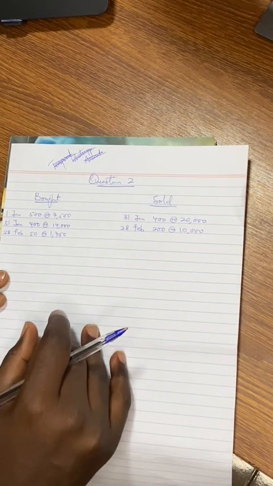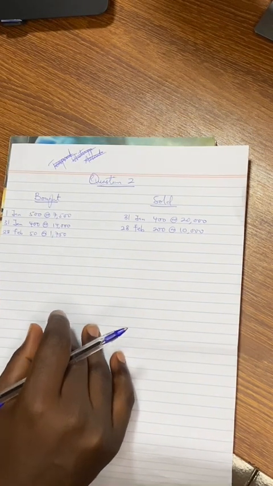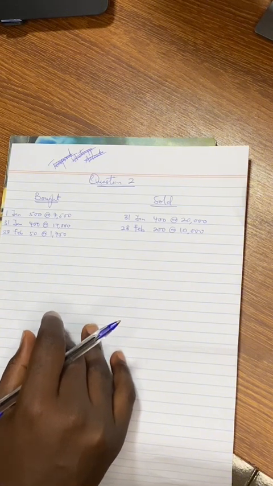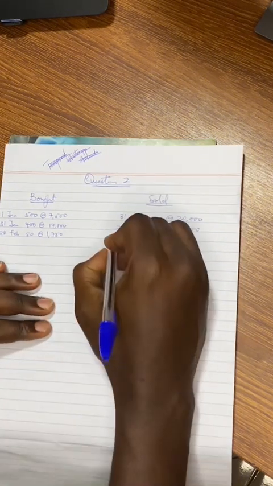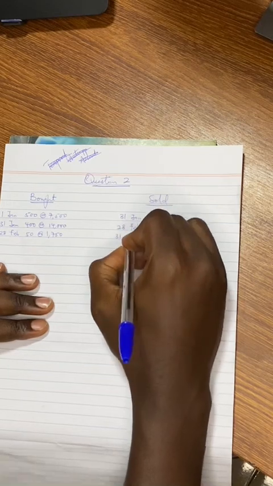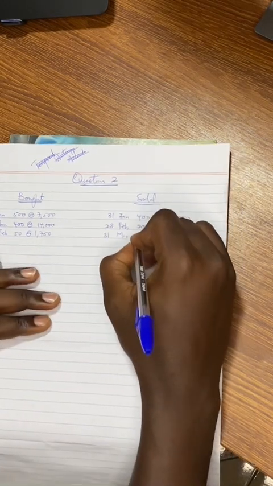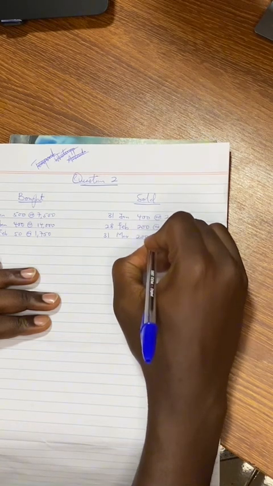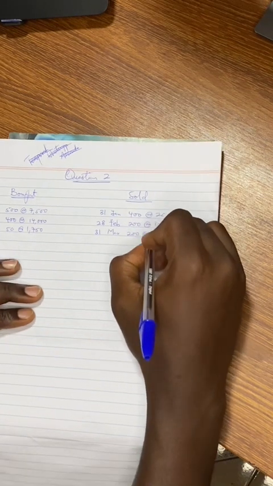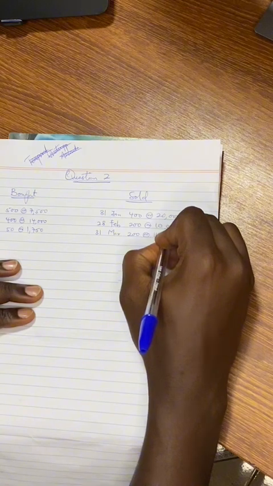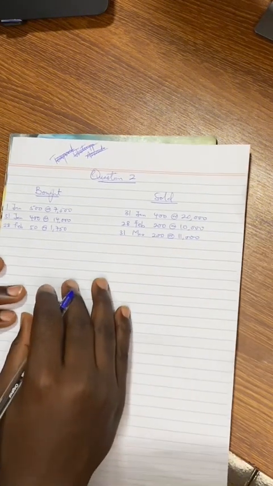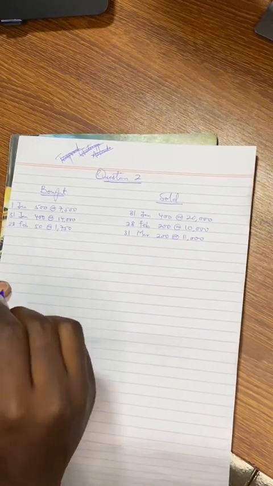On 31st March 2018, sold 200 bucks for 11,000. So we go back to sold, that's 31st March. Sold how many bucks? 200 bucks at 11,000. On the same 31st, we bought 100 bucks.